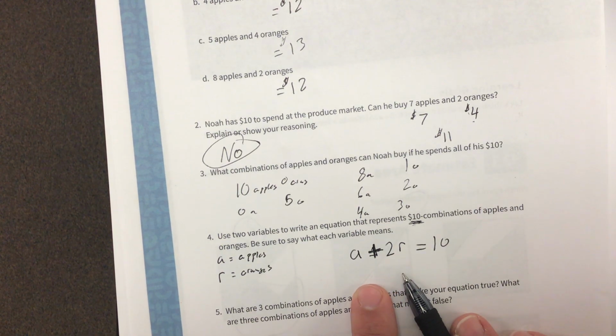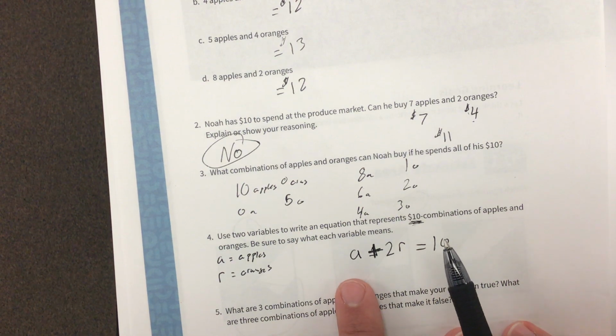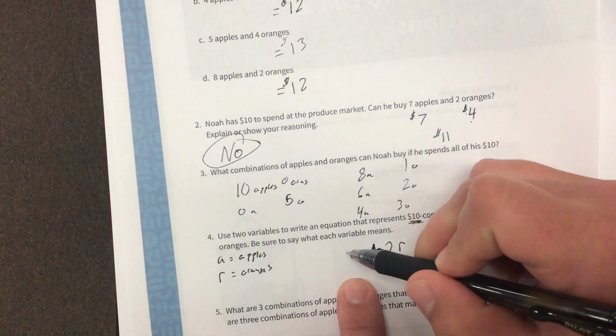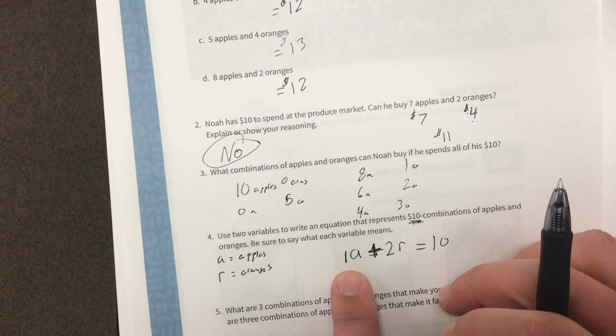It came from the numbers and letters. Another question: why would we put a 1 before the A? You can. That's the same thing. 1A is the same thing as just A.